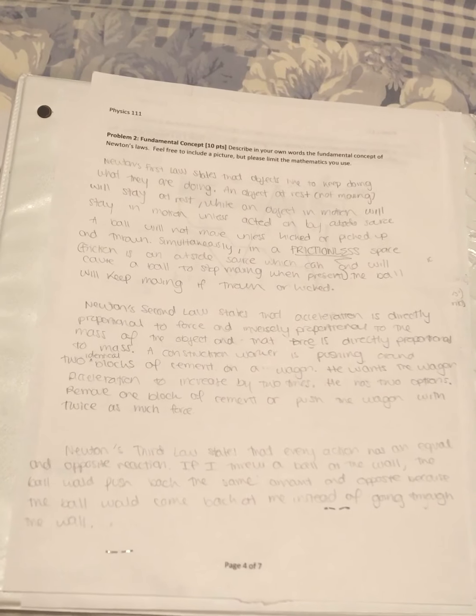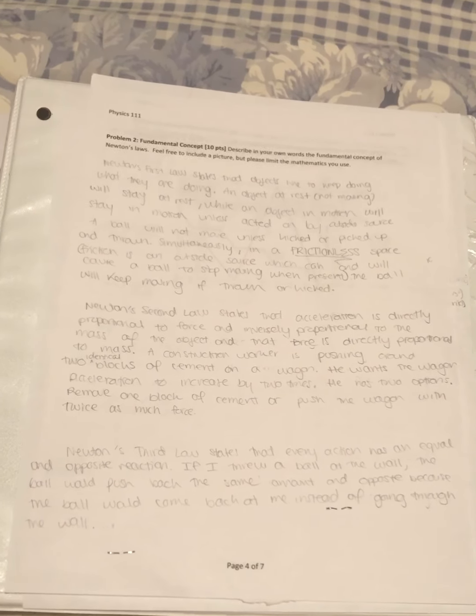Newton's third law states that every action has an equal and opposite reaction. If I threw a ball at a wall, the ball would push back the same amount, but opposite, because the ball would come back at me instead of going through the wall.